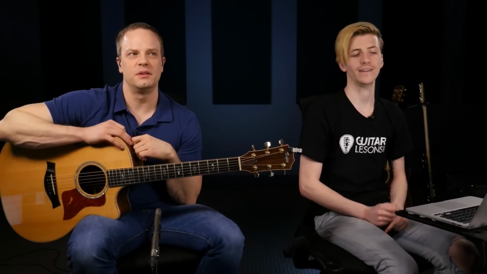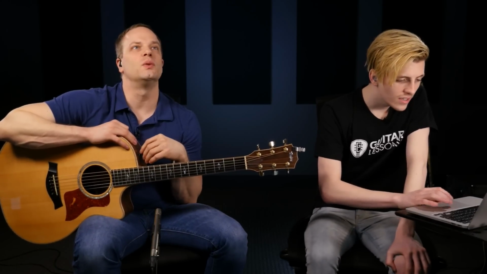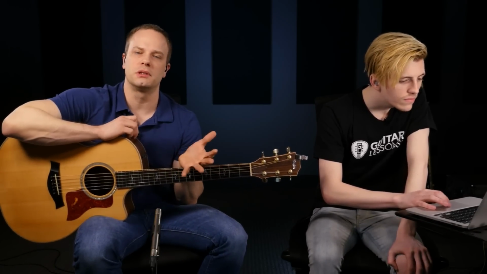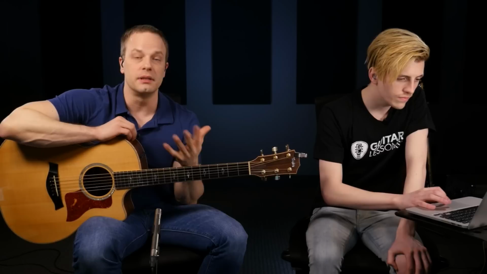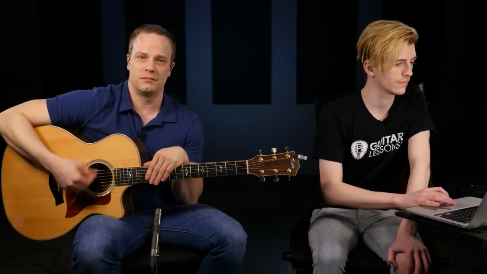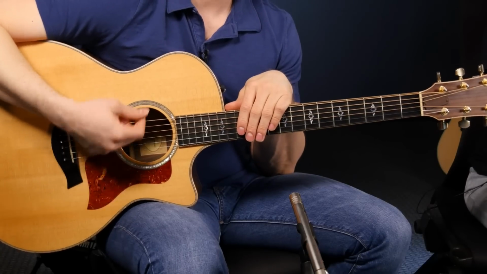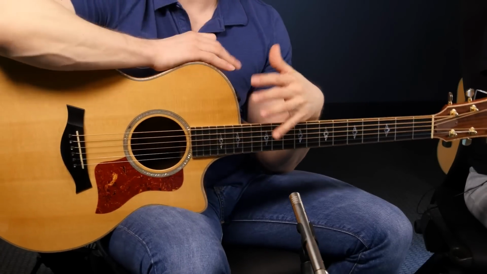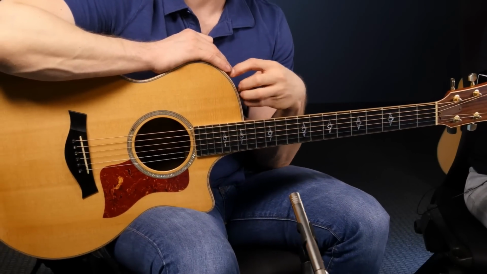Can I apply all these techniques to an electric guitar? 100%. Yeah. You probably have to lighten up on your touch a little bit because most electric guitars come with 9 or 10 gauge strings. Most acoustic guitars come with at least 12 gauge strings. So if you lighten up on your strumming, it's probably the only thing you really have to change or think about.